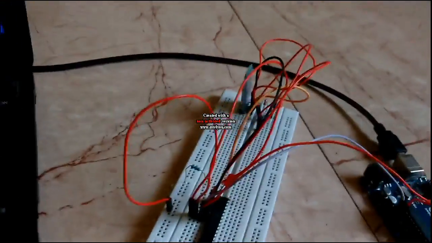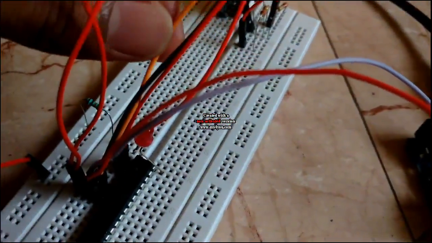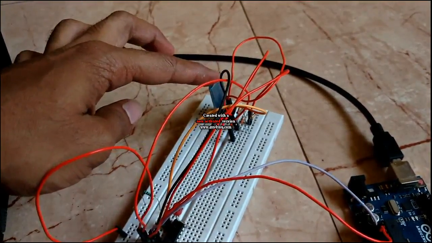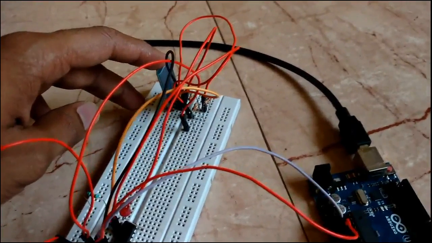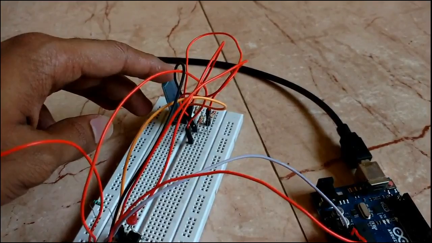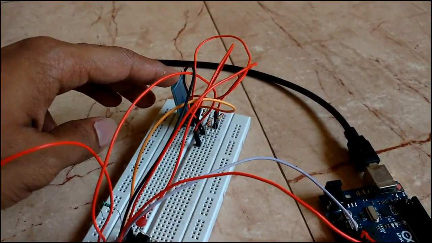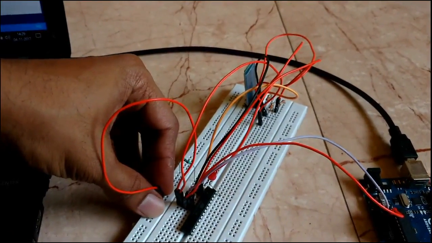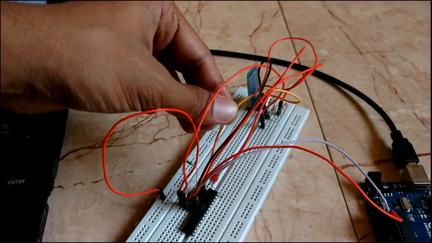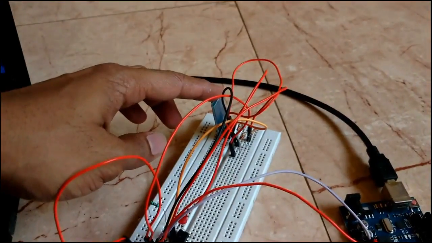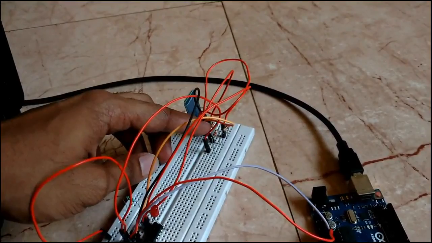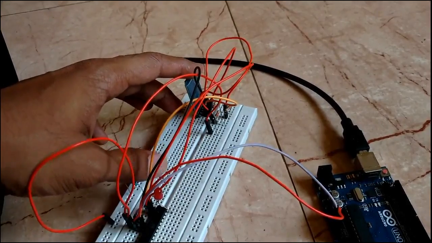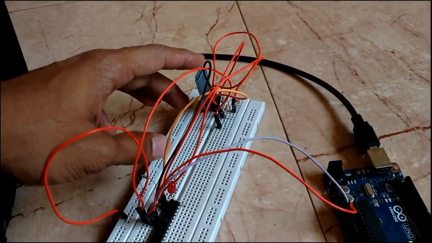One more important thing to be noted is that the I/O pins of HC05 are supposed to be operated at 3.3 volts level, but my microcontroller is going to give an output of 5 volts. So I am not connecting the TX of my microcontroller to the RX of HC05 directly. I'm stepping it down to 3.3 volts and then connecting the pin to the RX of HC05.